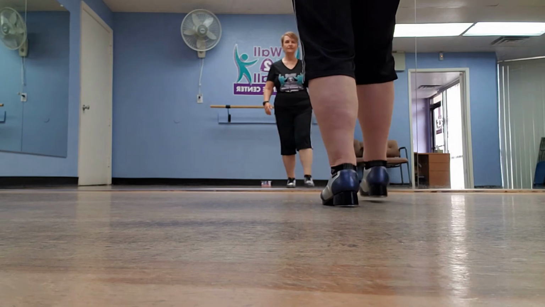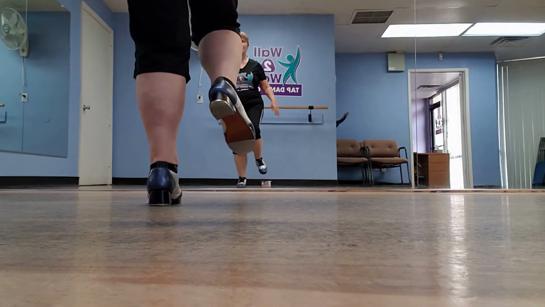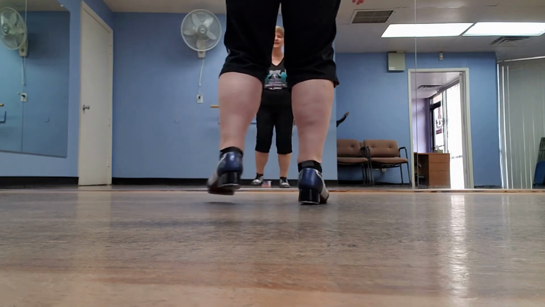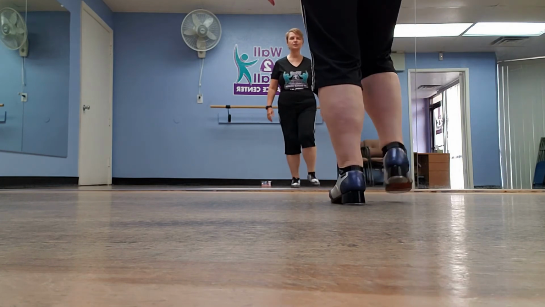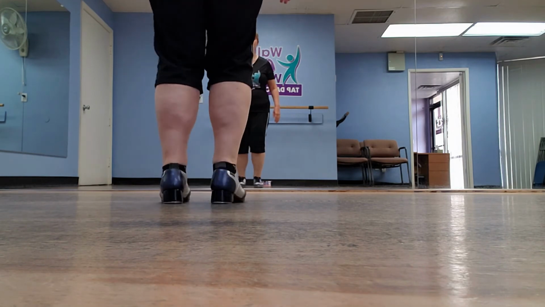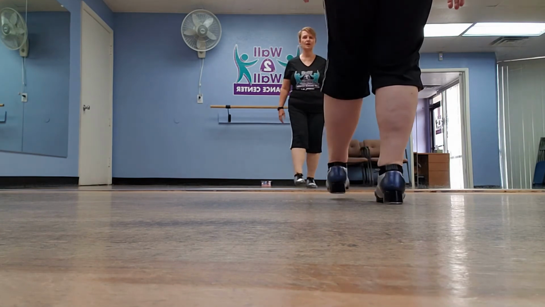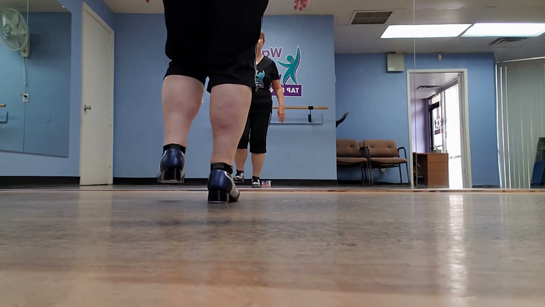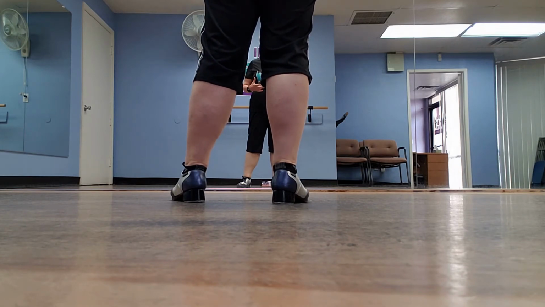So walking through, you have 5, 6, 7, shuffle, step, shuffle, ball, change, hop, step, shuffle, step, shuffle, step, shuffle, ball, change, hop, step, shuffle, step. 8 and 1 and 2 and 3 and 4, 5, 6 and 7 and 8 and 1 and 2 and 3 and 4, 5, 6 and 7 and shuffle, step, shuffle, ball, change, hop, step, shuffle, step, shuffle, ball, change, hop, step, shuffle, step.